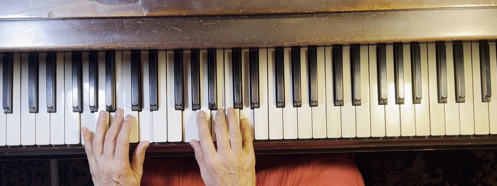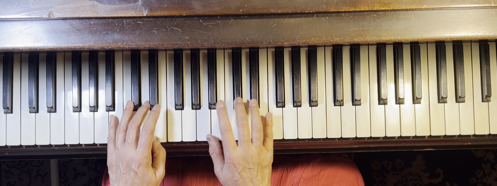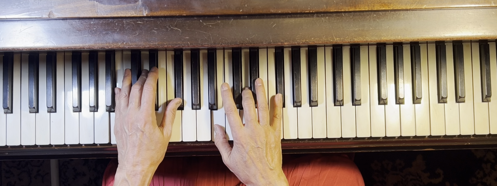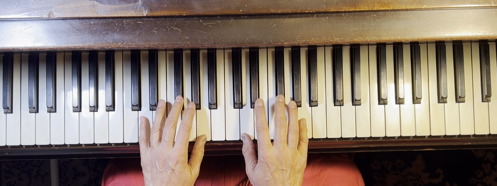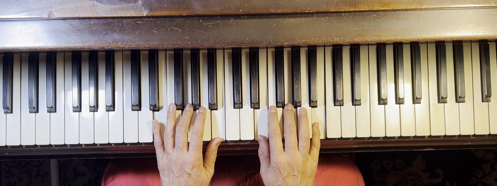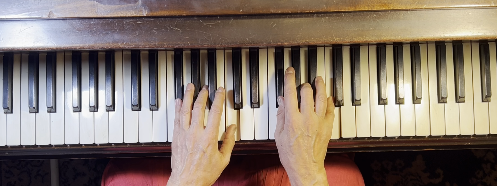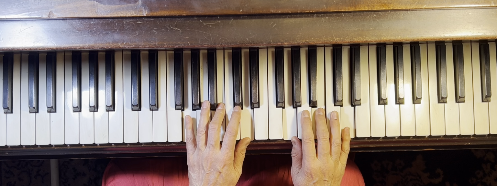G major, A minor, B minor, C major, D major, E minor, F sharp diminished, G major.